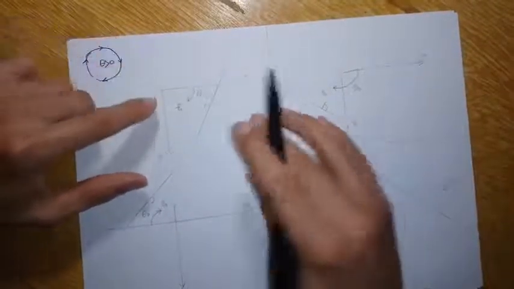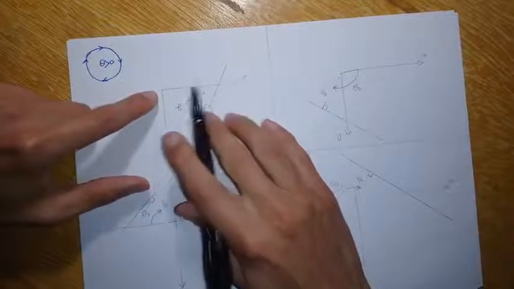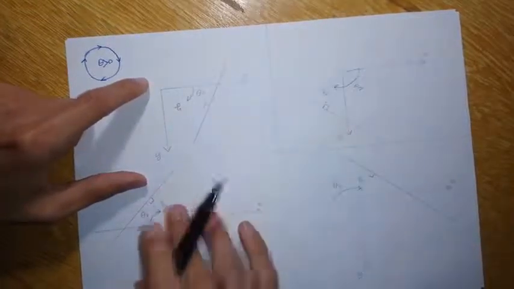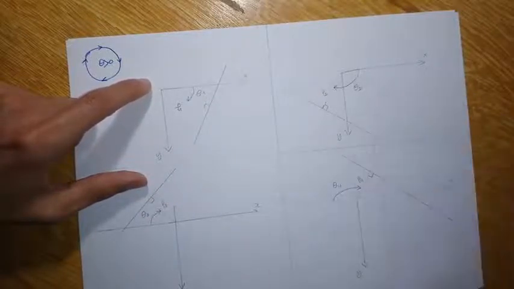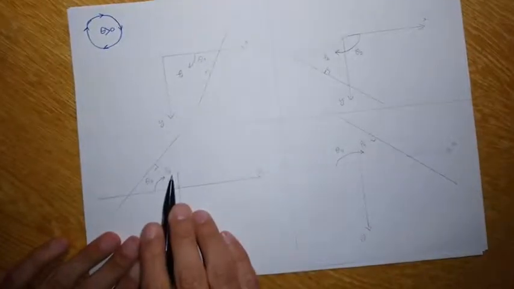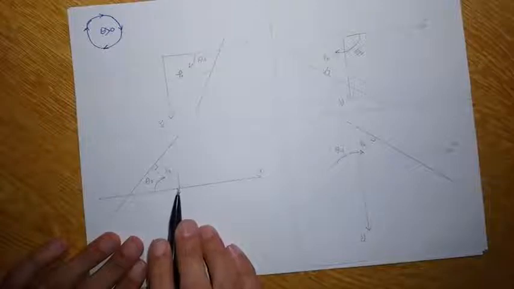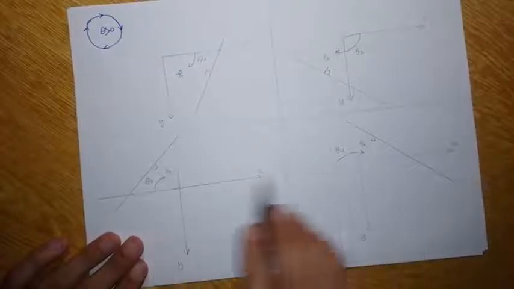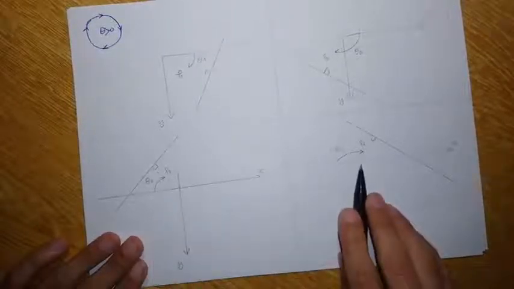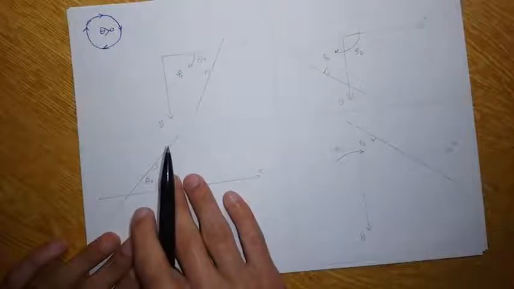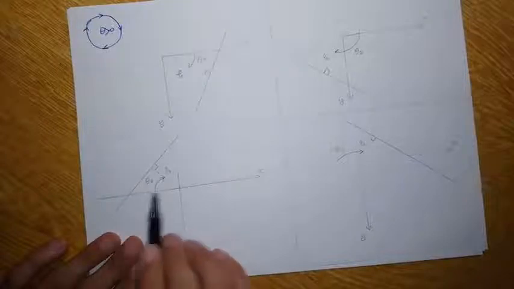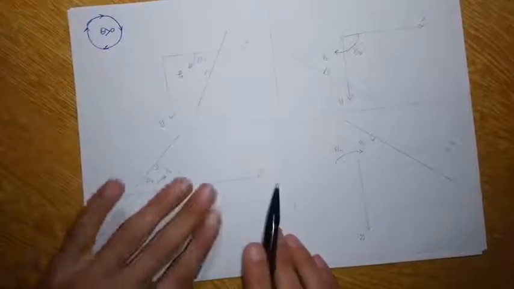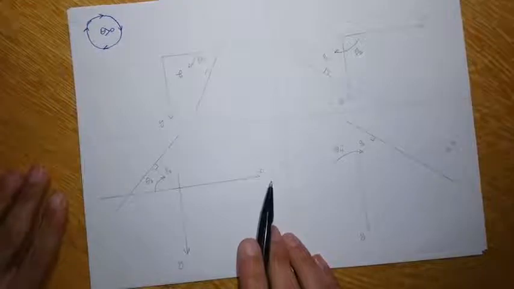So whenever the normal is below the origin, rho is positive, and we evaluate theta from the positive side of the x-axis. Whereas in this case, when the normal is above the origin, we say that rho is negative and theta is evaluated on the same axis, of course, the x-axis, but on the negative side.